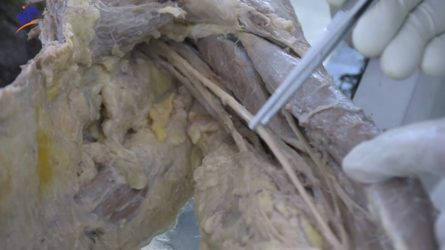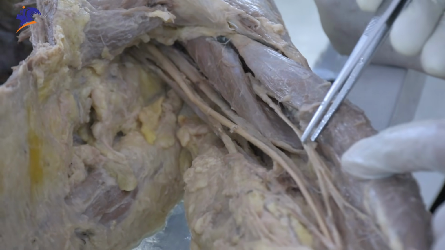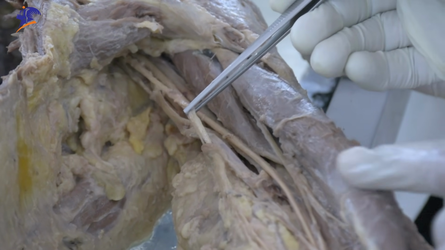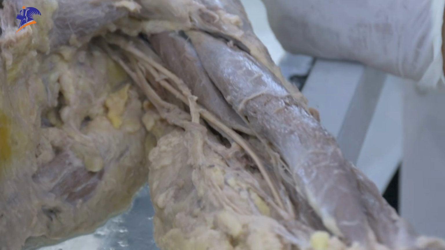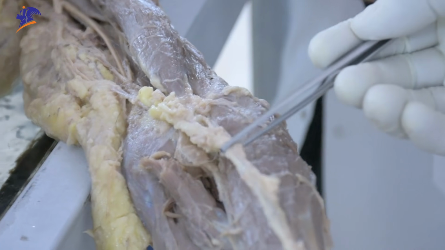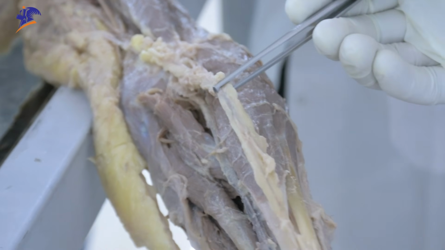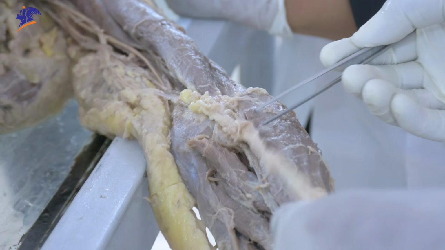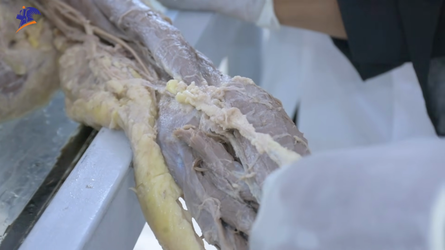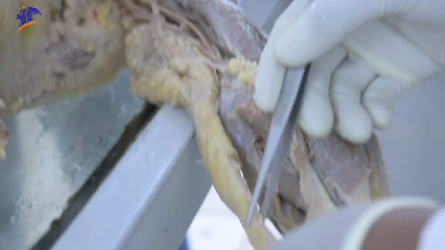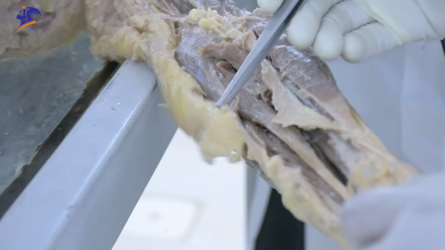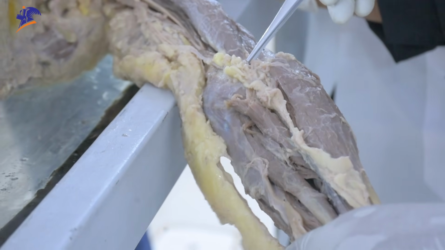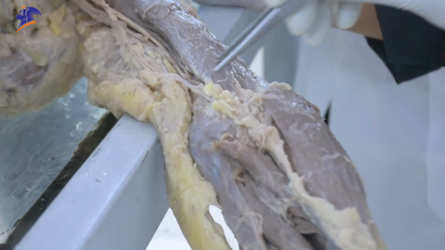Again, this is the median nerve. This is the musculocutaneous nerve. This is the ulnar nerve. Here we will find the cephalic vein, which drains the posterolateral aspect of the upper limb, forearm and arm. Also, here we will find the basilic vein, which drains the anteromedial aspect of the forearm. In this region, this is the cubital fossa.